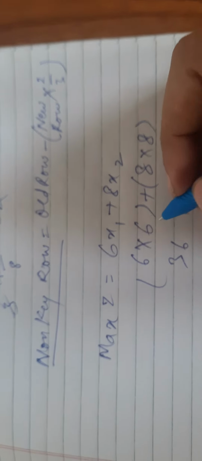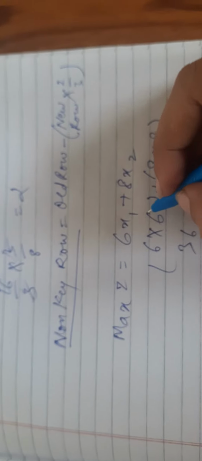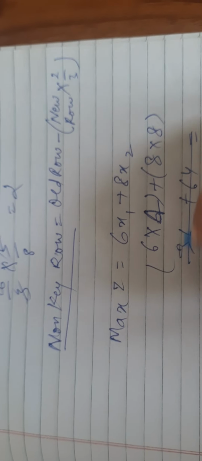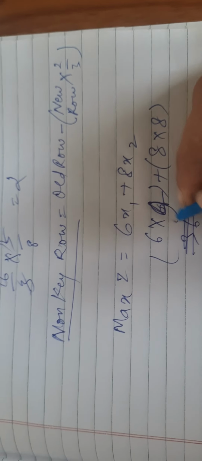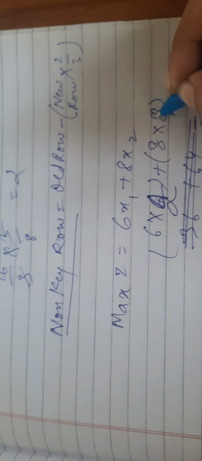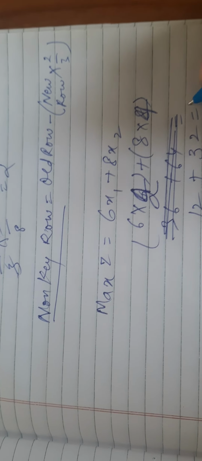The quantity has to be multiplied, sorry. So this is 6 into 2 and 8 into 4. So 8 4s are 32 and 6 2s are 12, 12 plus 32. So this is 44. So this is the value you get.